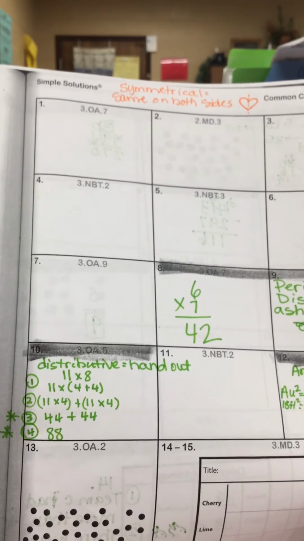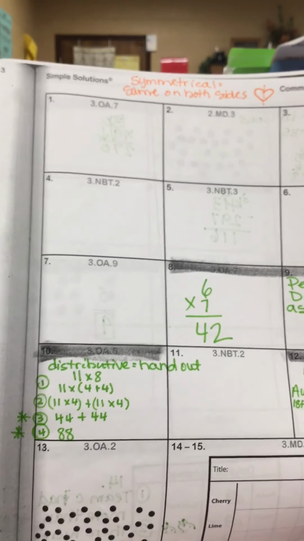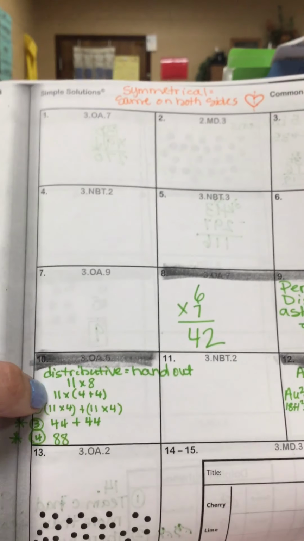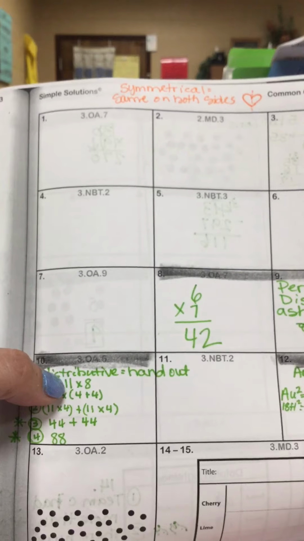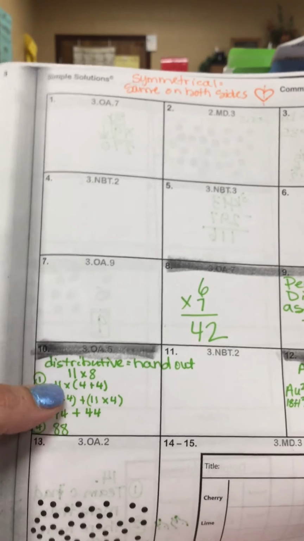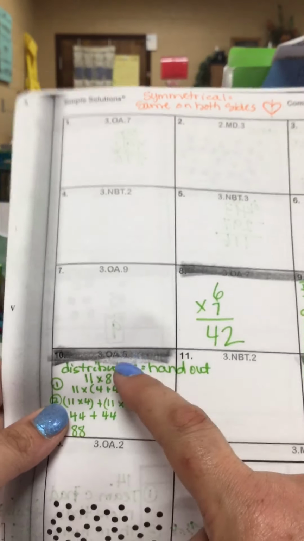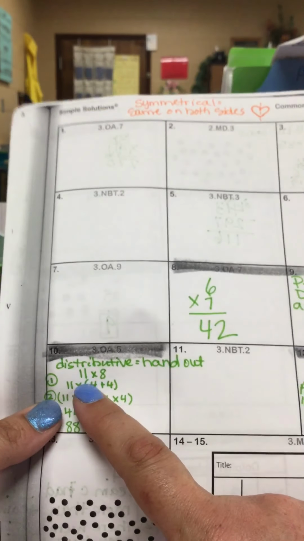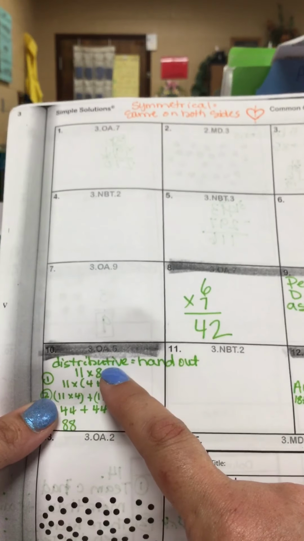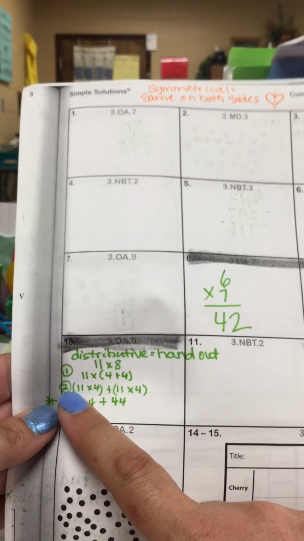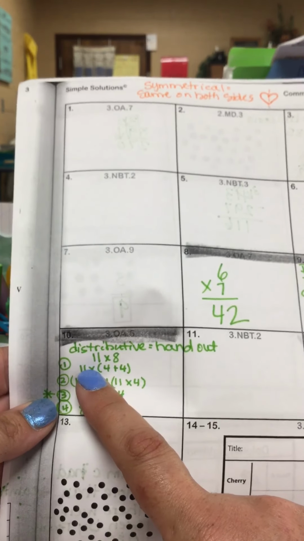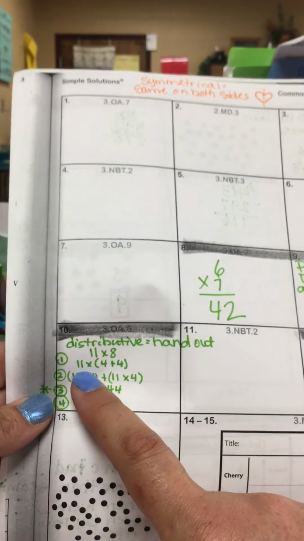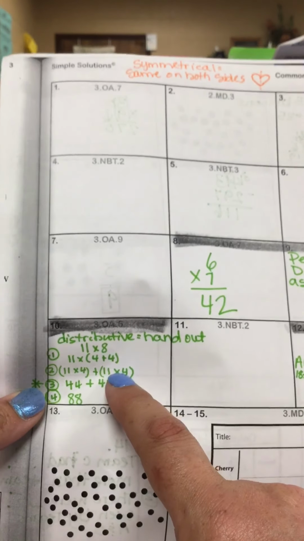Number 10, the distributive property, which means hand out, has 4 steps. Step 1, the first part is looking at the question, 11 times 8. Step 1 would be that they're going to break the 11 times 8 down. 11 times 4 plus 4, which is breaking the 8 down. Step 2 would be to hand one of the numbers out. So we're handing the 11 to the 4 here, and the 11 to the 4 here.